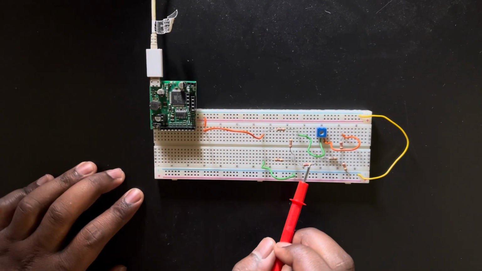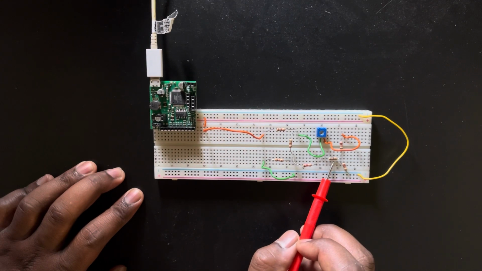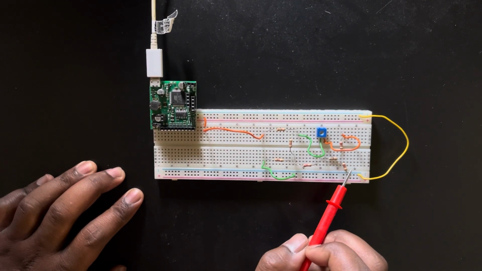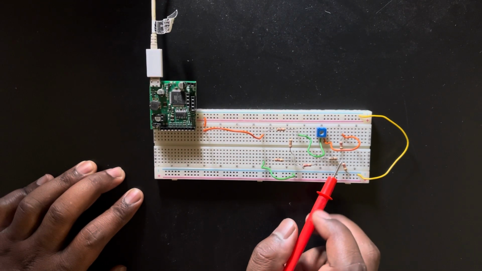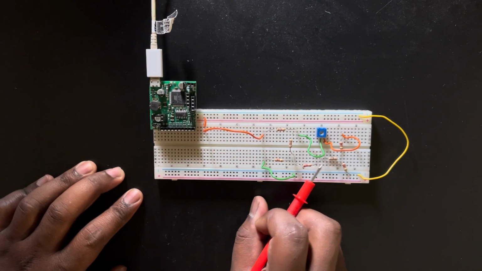So this is the 2.2 kilo ohm resistor I'm talking about, and this is the 670 ohms. These two resistors would make approximately 2.7 kilo ohms. If it's 2.8, 2.9, it doesn't matter, that's totally okay, as long as you have it close.